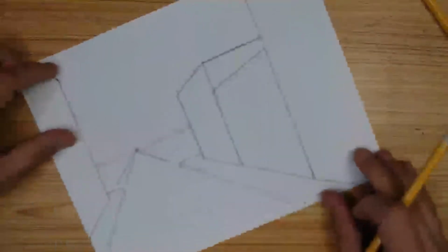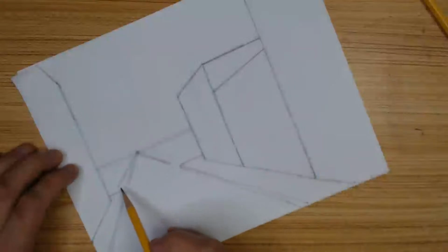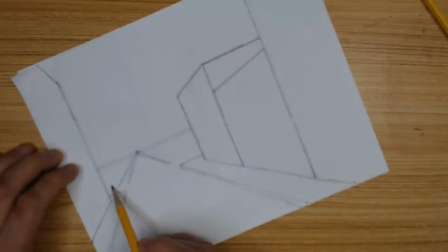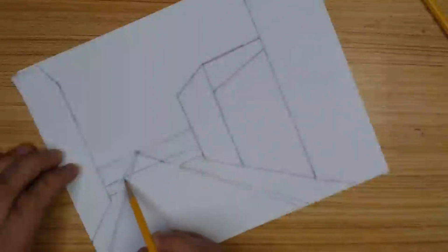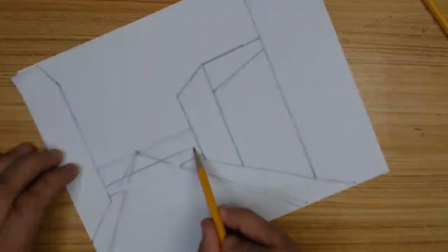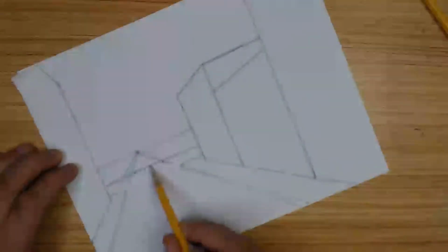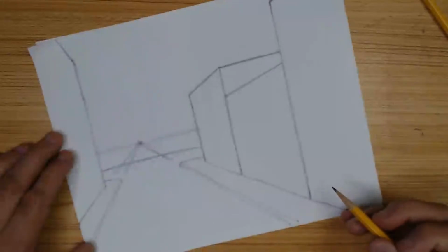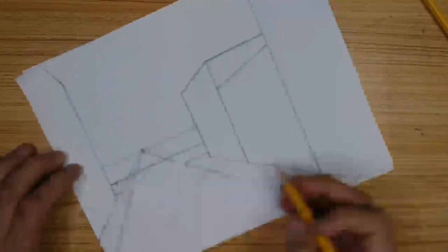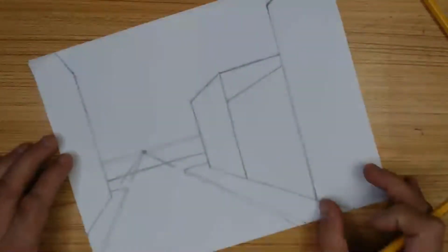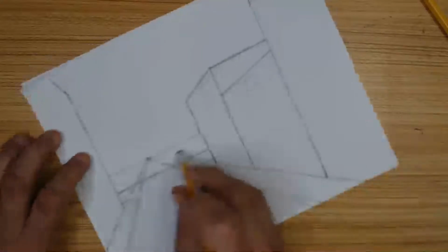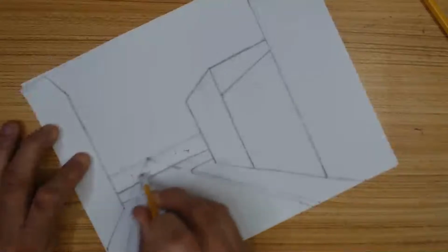But I'm going to, watch here, I'm going to draw a line that goes straight above here. It goes straight above, leaving some space here. It can't be too close to the sidewalk and all this. You have to leave some room. All right. And let's see, I'm going to erase all this. Leave the horizon for a moment.